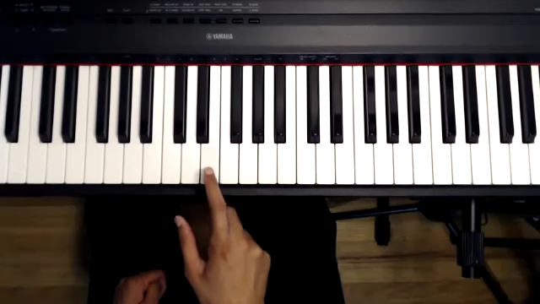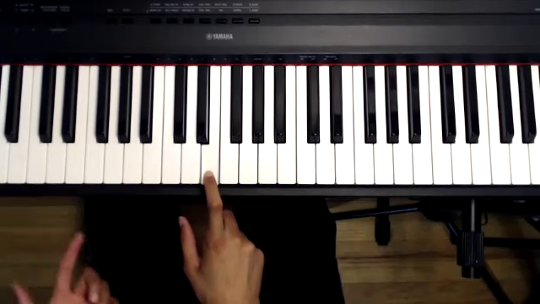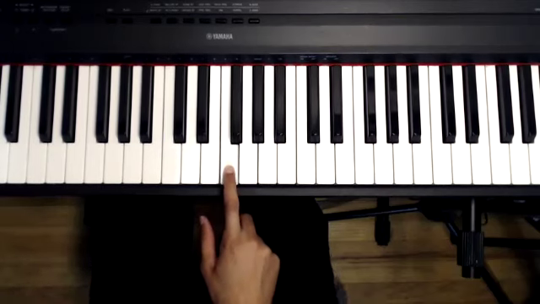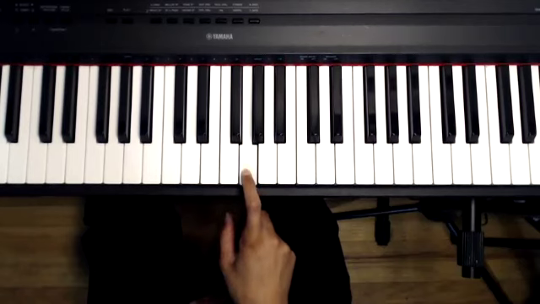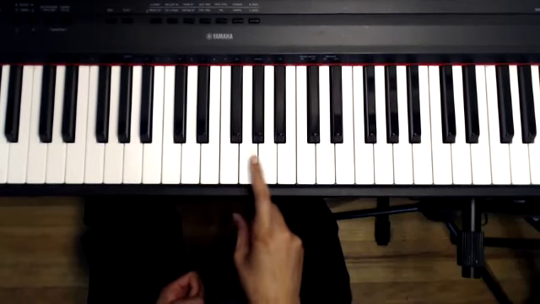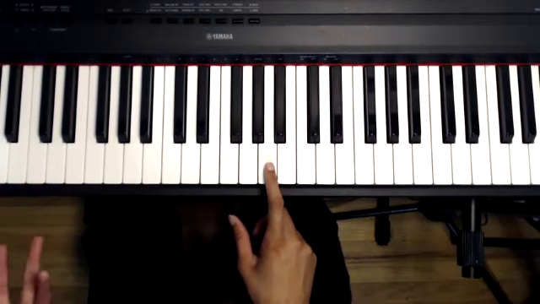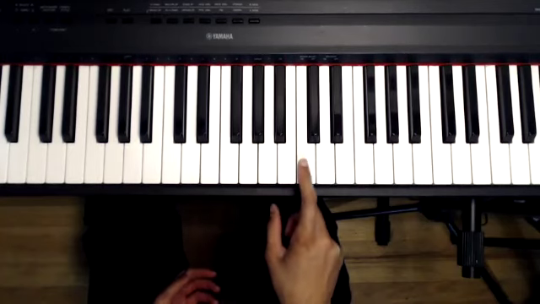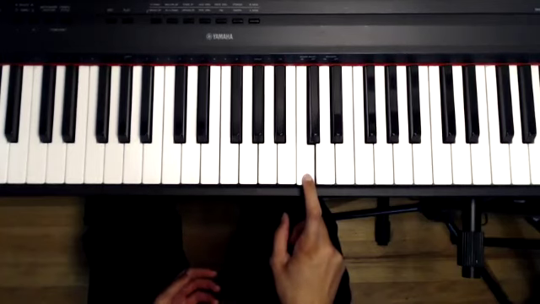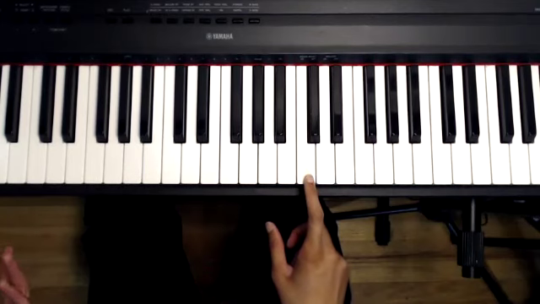After D, it's E. After E, it's F. After F, it's G. And then what happens after G is the next key is going to be A, like the beginning of the alphabet. After A, it's B, and then after B is going to be C. And then the alphabet just resets over again.